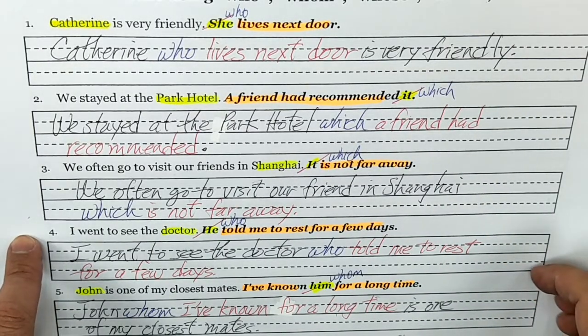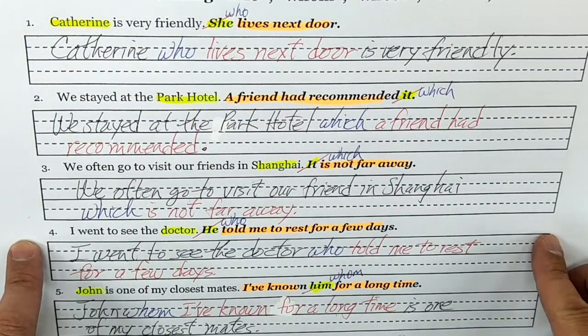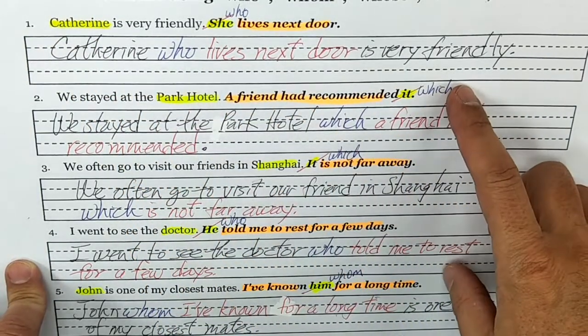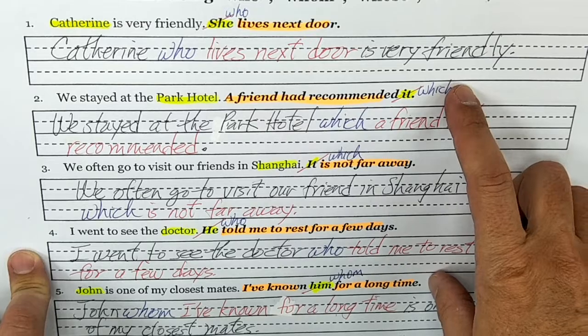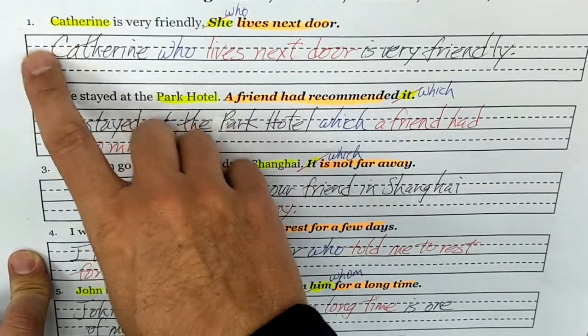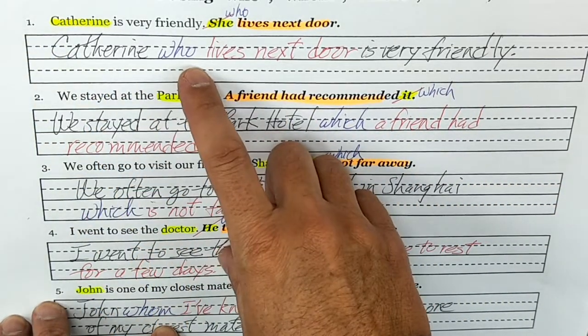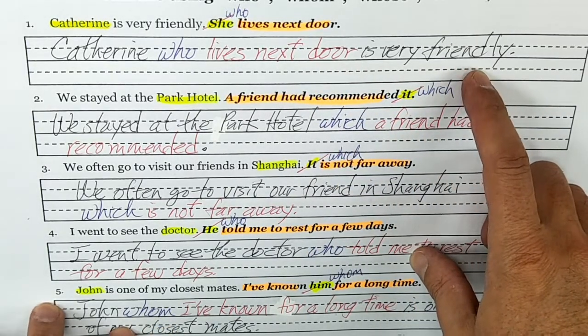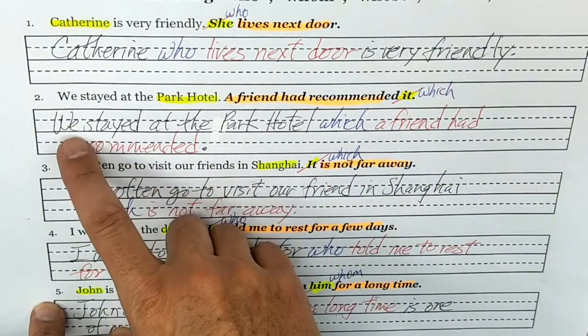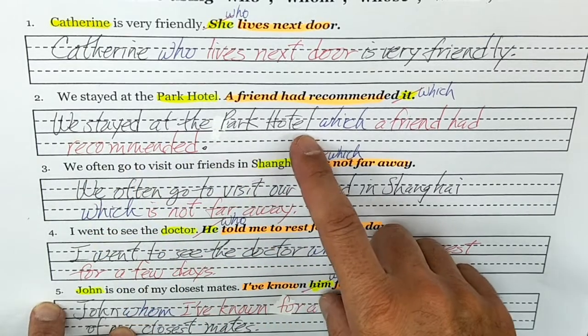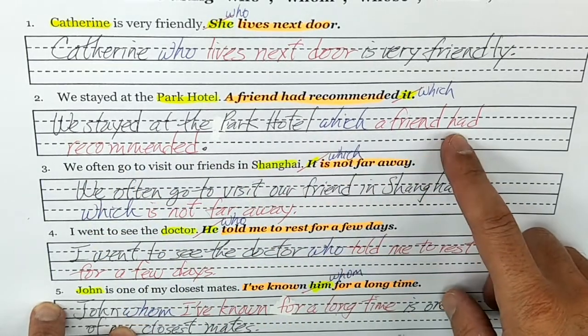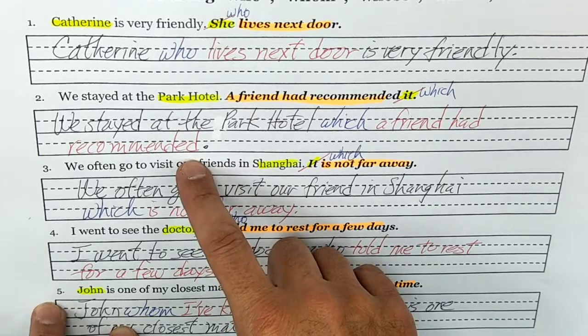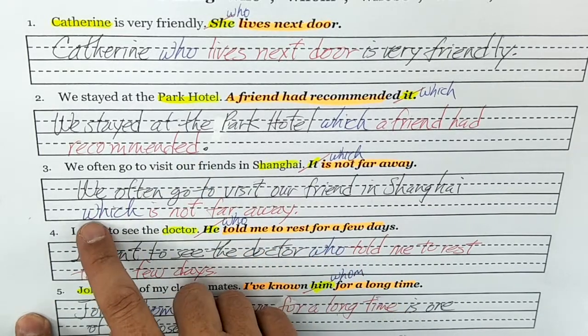Okay, let's review part D again. I've written out the answers and listen to me. 1. Catherine, who lives next door, is very friendly. 2. We stayed at the Park Hotel, which a friend had recommended. 3.